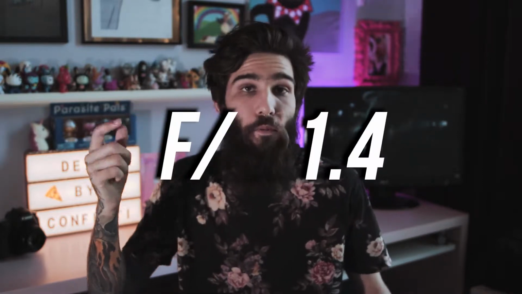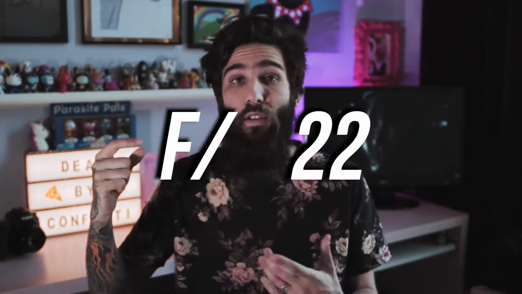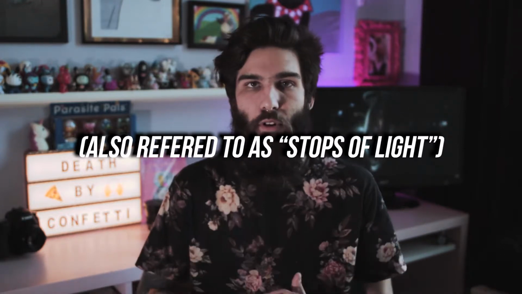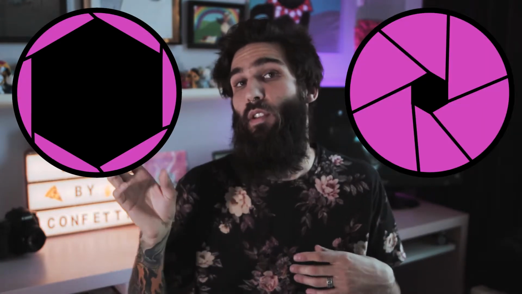So I'm going to go through two different aperture settings and tell you guys the differences between the two. Aperture is calculated in f-stop. So it's that f-1.4 or f-22 or anything in between. That's your aperture. In this example, I'm going to compare f-stop 1.4 and f-stop 22.